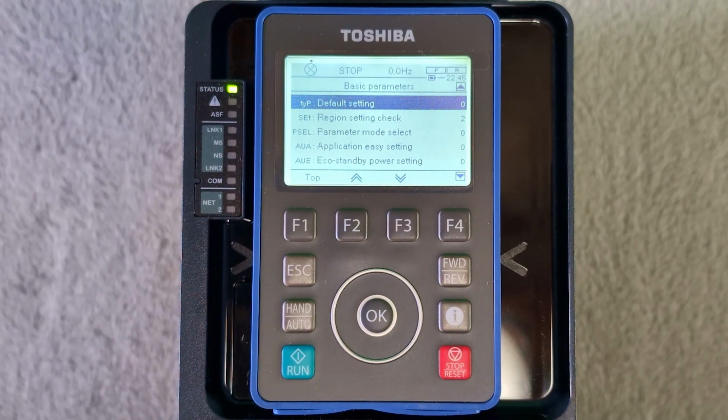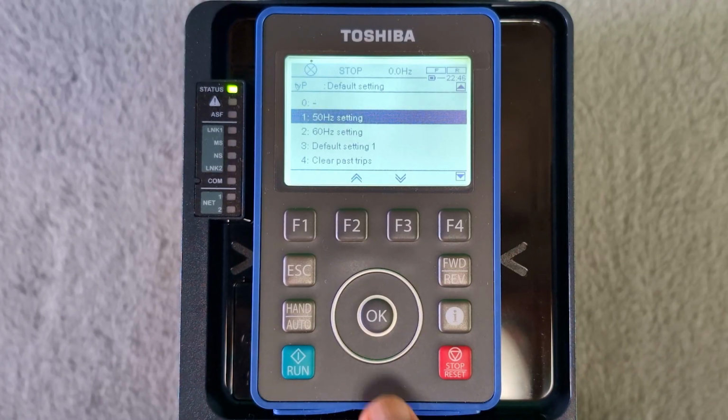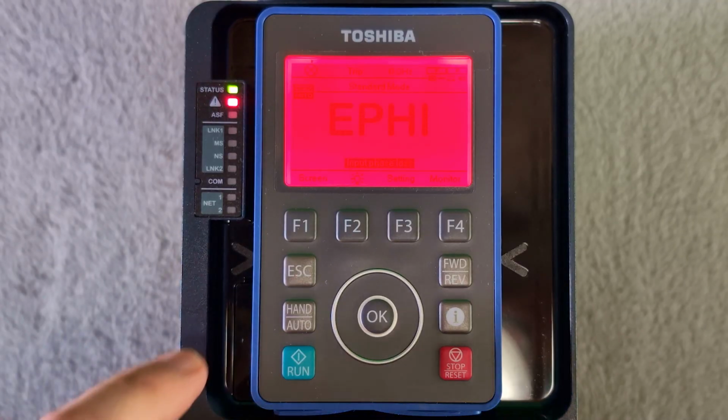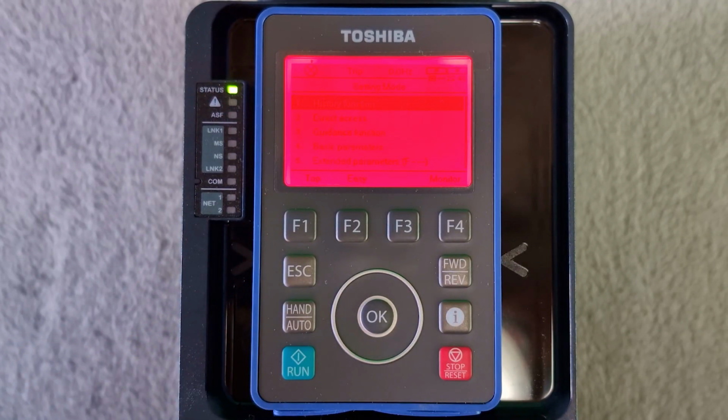With TYP default setting selected, press OK. Choose option 3, default setting 1, and press OK. The drive initializes and returns everything to default settings.